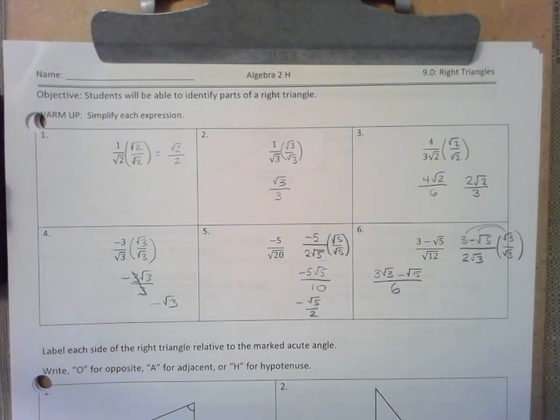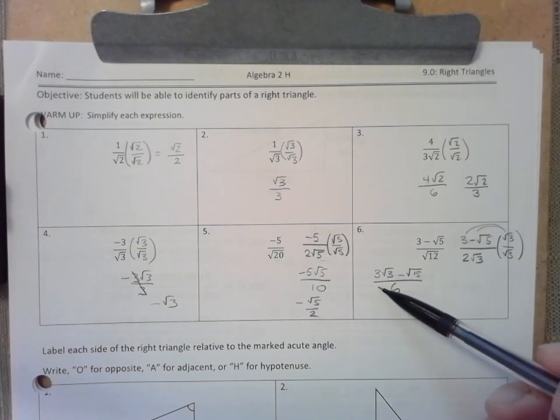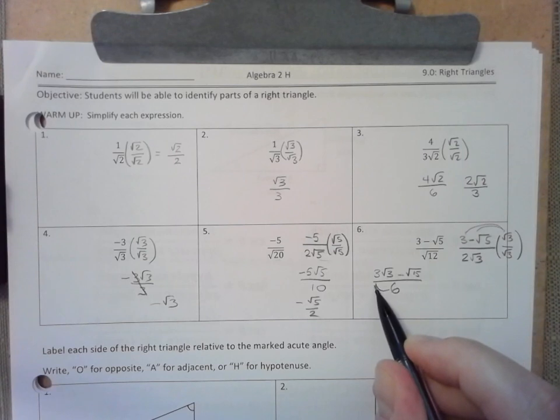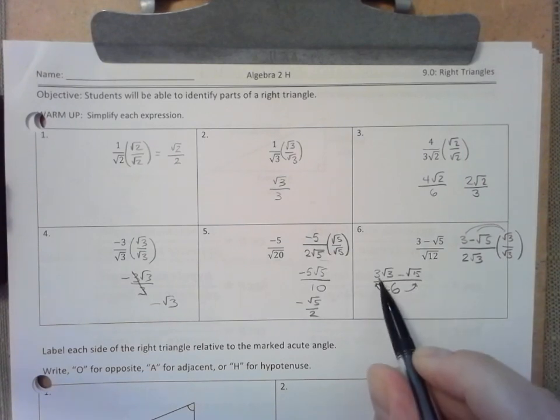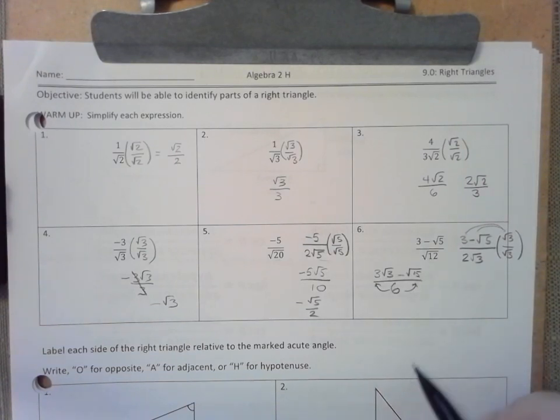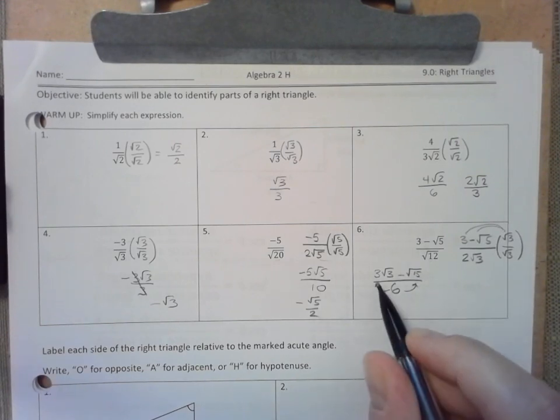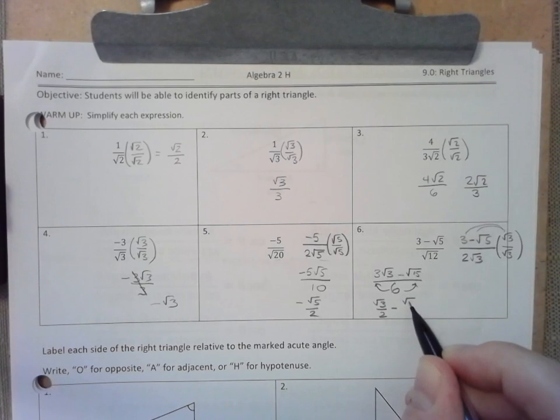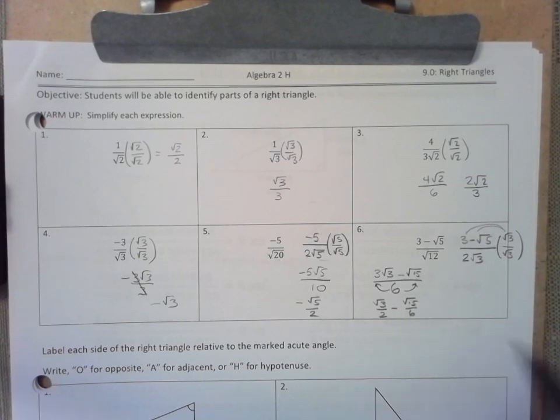This is okay. I always like to instruct you to divide both of these terms in the top by the 6, because the 6 is dividing both the 3 root 3 and the square root of 15. So this would be square root of 3 over 2 minus the square root of 15 over 6. This to me is a little bit more simplified. So that's our warm-up. Underneath we have another section, but if you have any questions, come back to this video, maybe watch it again, or you can send me an email.